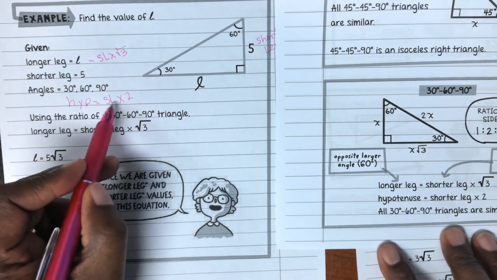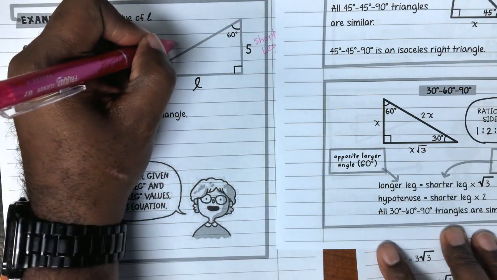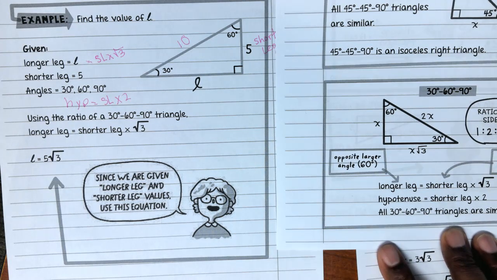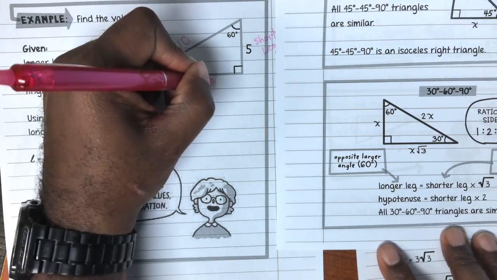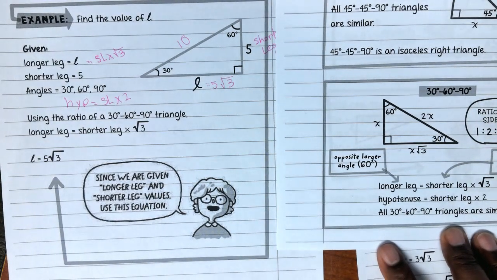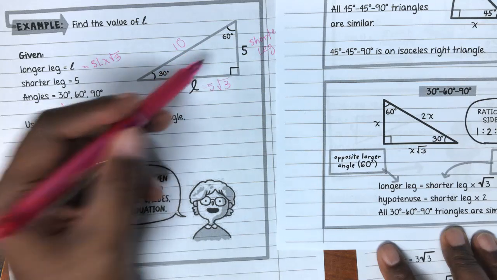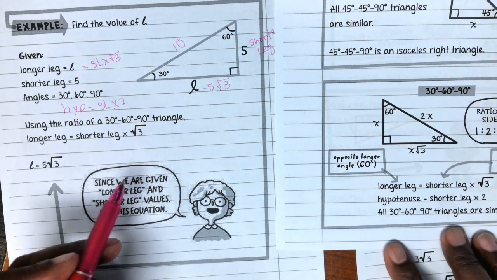So if the hypotenuse is the shorter leg times 2, then we know that 5 times 2 is 10. So my hypotenuse is 10. Now the longer leg is equal to the shorter leg times the square root of 3, so that would be 5 times the square root of 3. And that's how we do that. This is already simplified as low as we can get it. So these would be the complete sides of this triangle. We should be able to use this strategy for any 30, 60, 90 triangle.